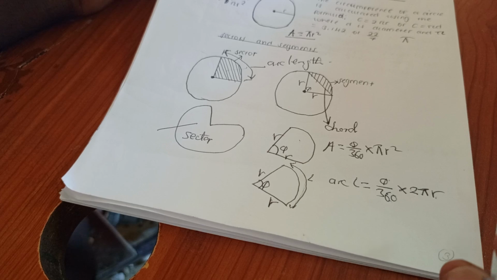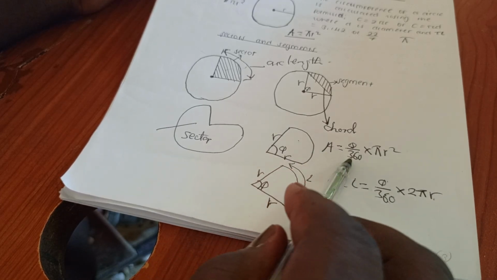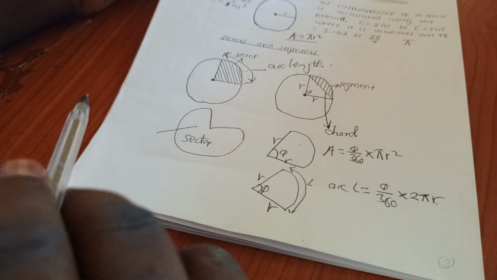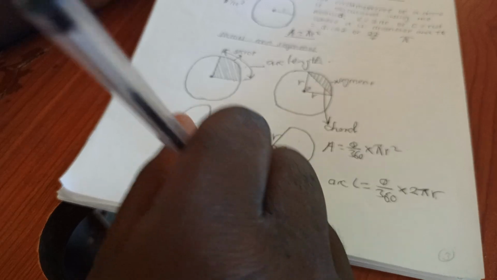Are we together? Good. Then the area of the sector is theta over 360 times pi r squared. So don't forget the formulas under sets. It's very important. Are we together? Good.